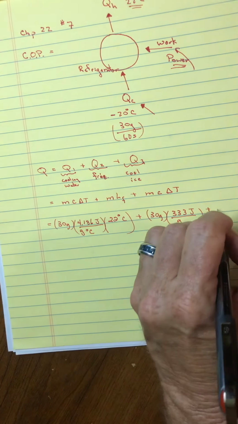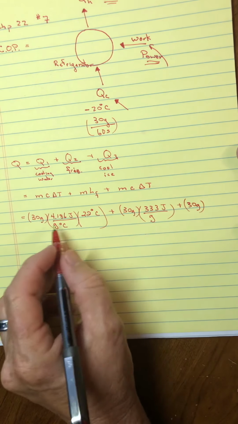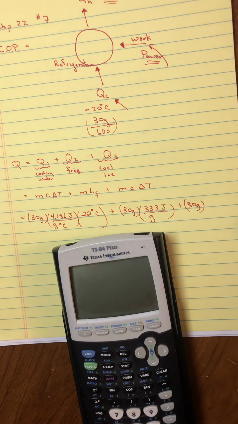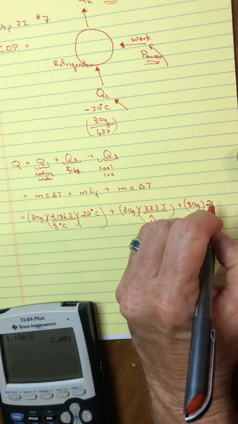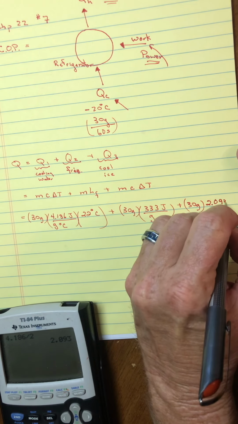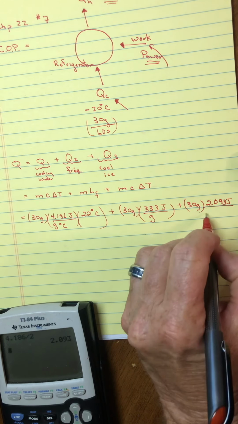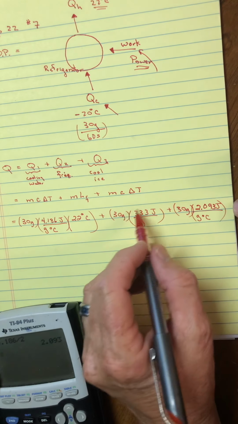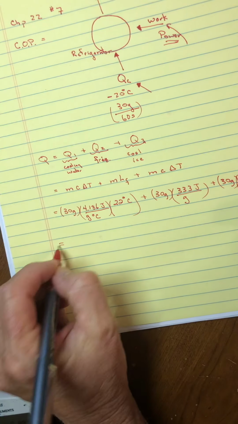And then again, this third piece, we've got the 30 grams now, and I need to look that up. It's roughly a half, and so 4.186 divided by 2 is going to be about 2.093 joules per gram for each degree C. And we're going to cool it down another 20 degrees, from 0 degrees down to negative 20.